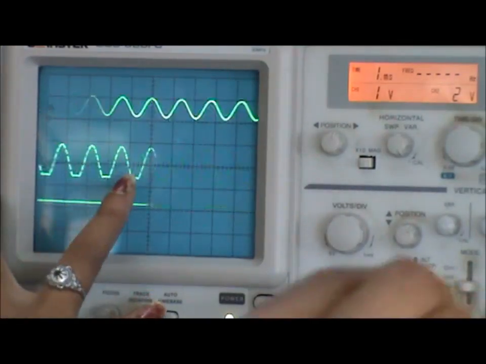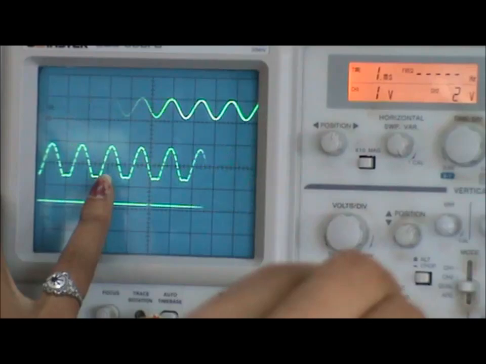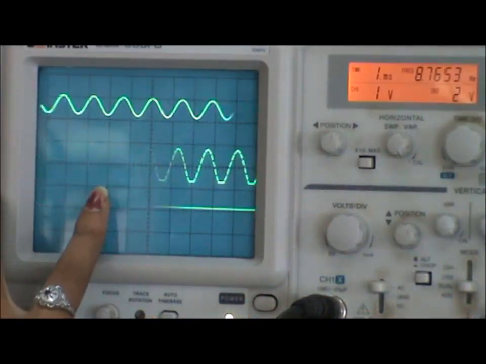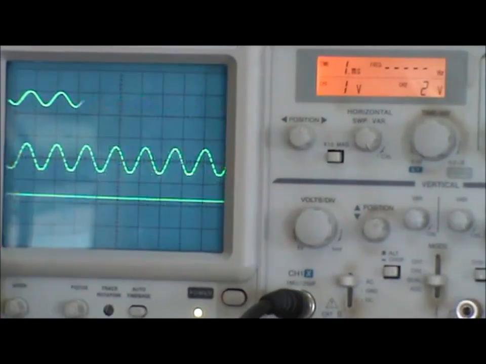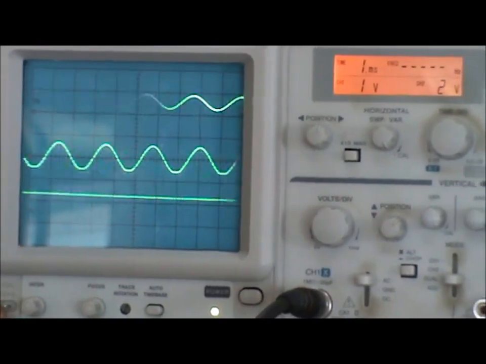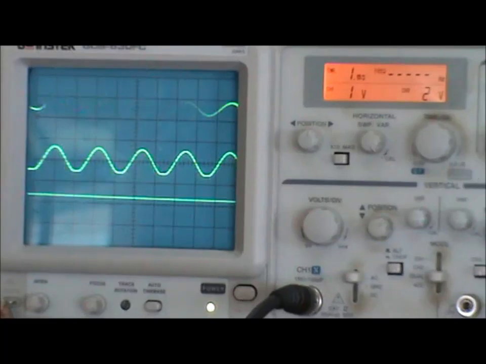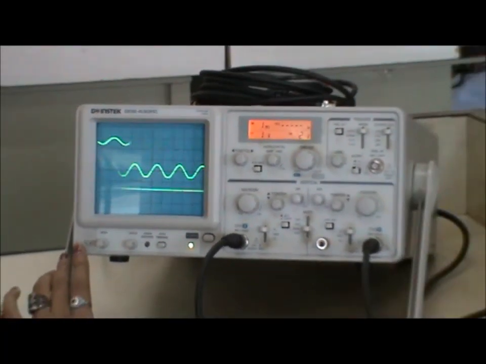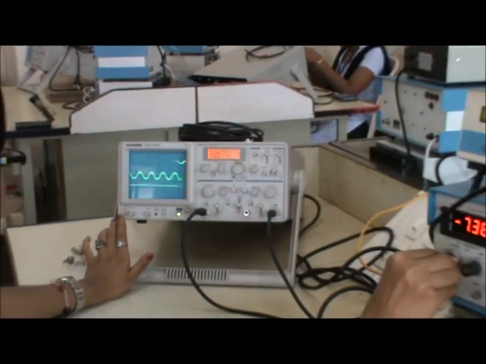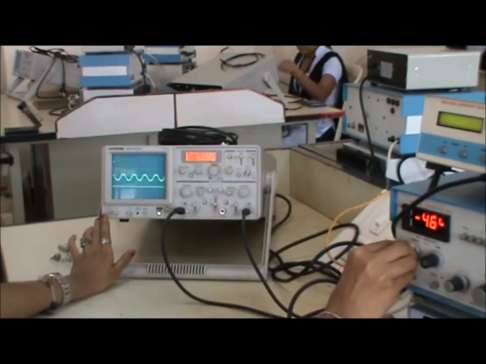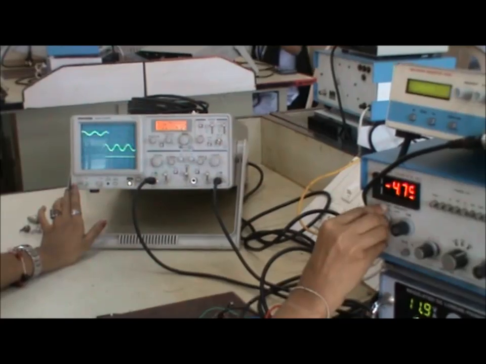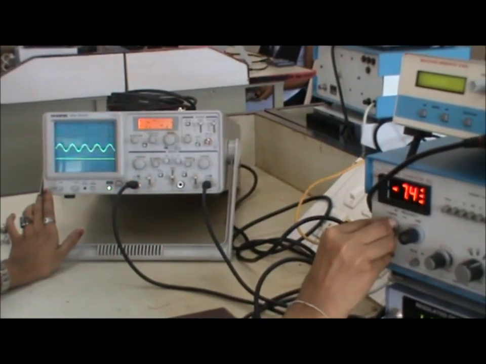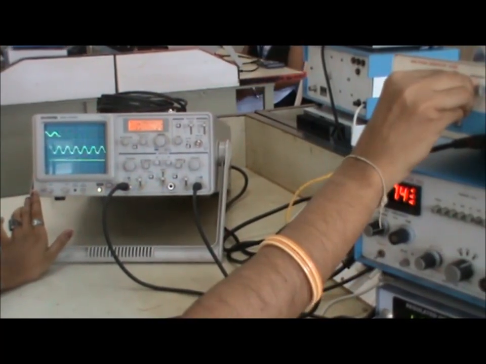Whenever you get such distortion in the output, reduce the amplitude and make the signal proper. Vary the frequency in order to stabilize the signal, as well as the frequency of your carrier signal. You can vary it from 5 to 7 point, and again vary this.